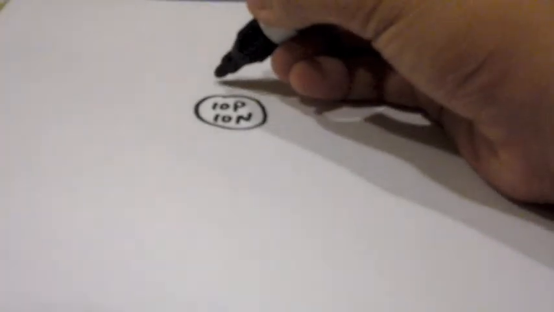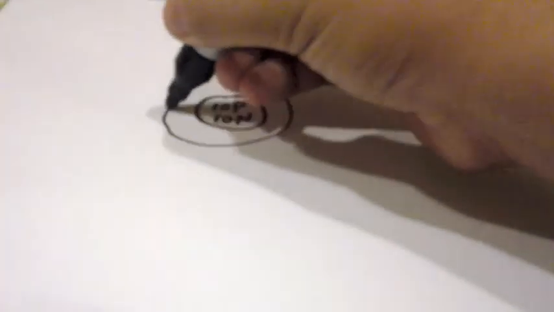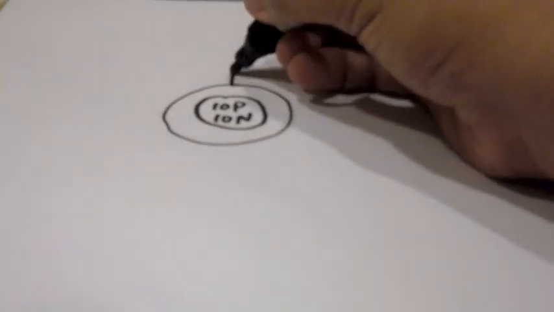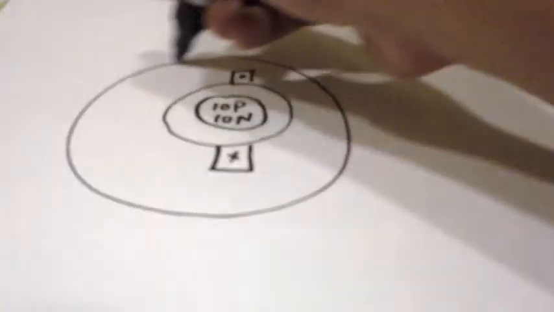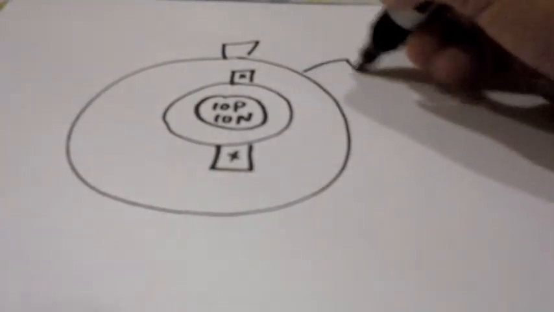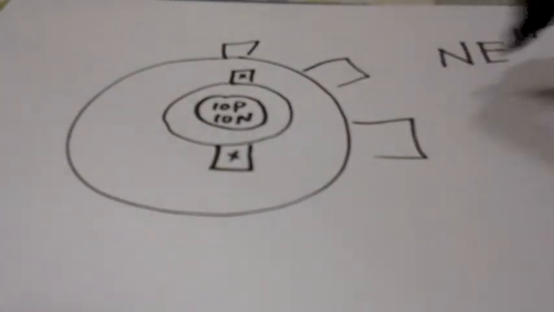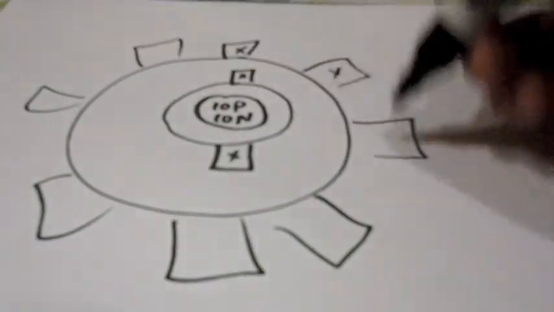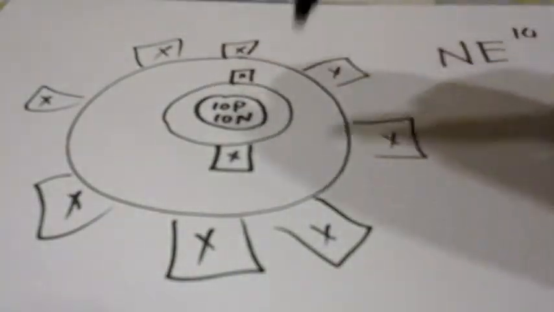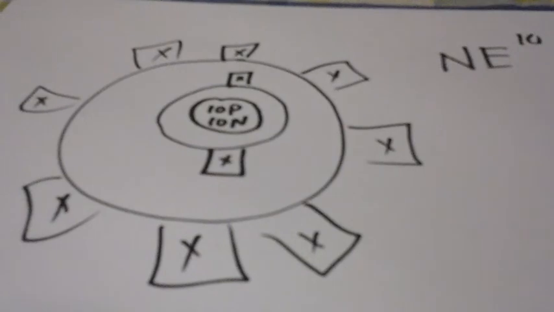So always remember the 2, 8, 8. So the innermost has 2 electrons, and in the middle there are 8, always 10 in total for neon. Always work inside out, and that is the simple way of making a Bohr model.